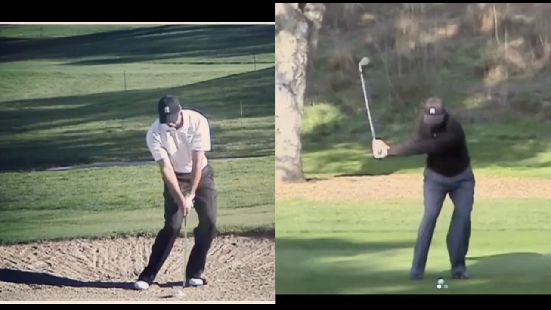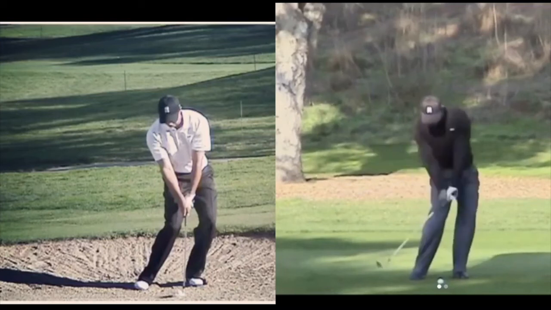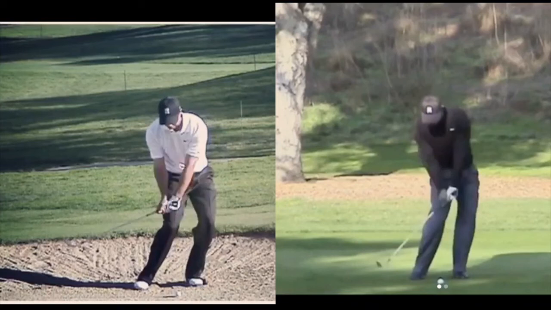Look how Tiger's hands are a little bit more off of his backswing leg compared to his target leg. Now, watch Tiger right here, at this sequence one tab prior to impact for both of these swings. You can see that Tiger's hands with the bunker shot are more behind the golf ball, whereas Tiger's hands with the iron shot are more in front of the golf ball.